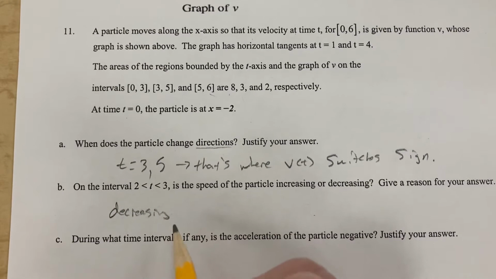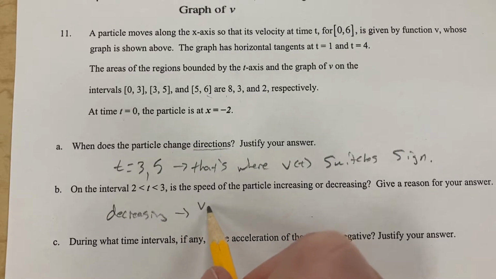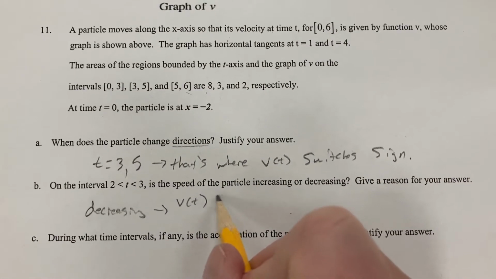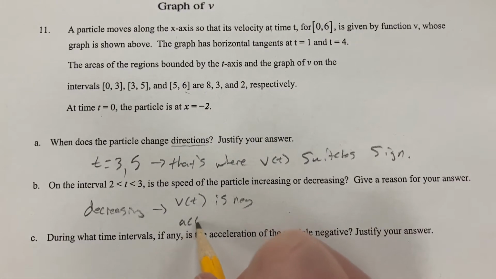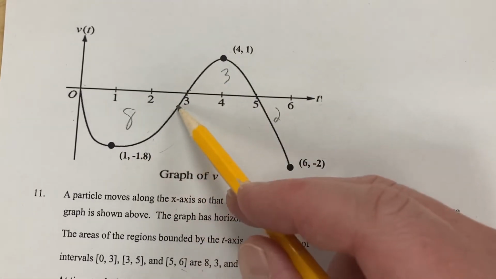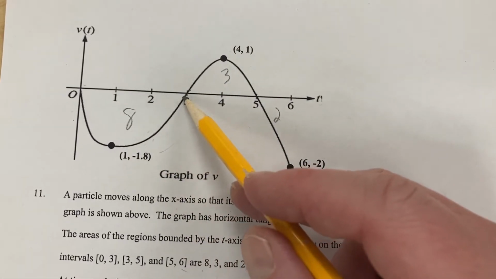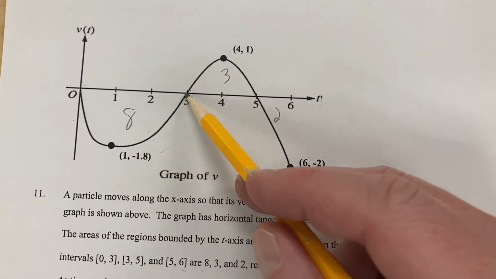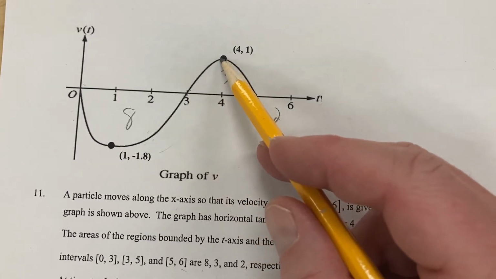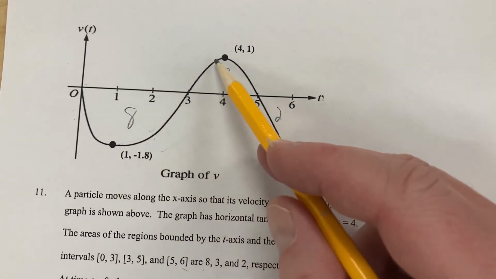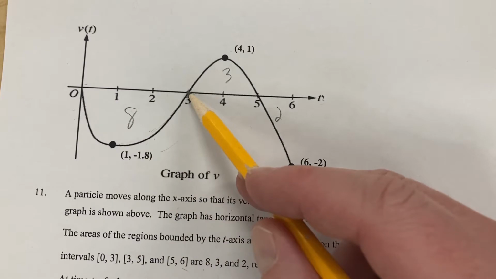But maybe another way of explaining this is the velocity during that time is negative because we're below the x-axis. So velocity is negative, but the acceleration is positive, and I know that because the velocity is increasing. So it's a situation where the velocity in that time is increasing, but the speed itself is decreasing. We're in a negative velocity, heading towards 0, which means the speed goes down, and then heading towards a positive value, which means the speed's going up. So two different ideas. Velocity the entire time is increasing, but speed goes from decreasing to increasing.